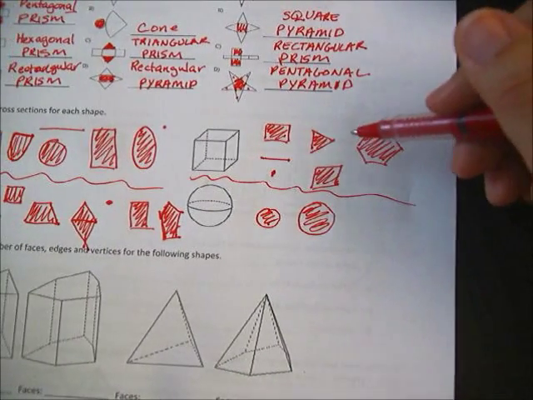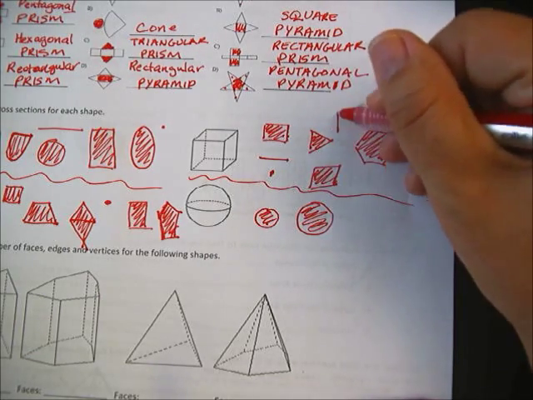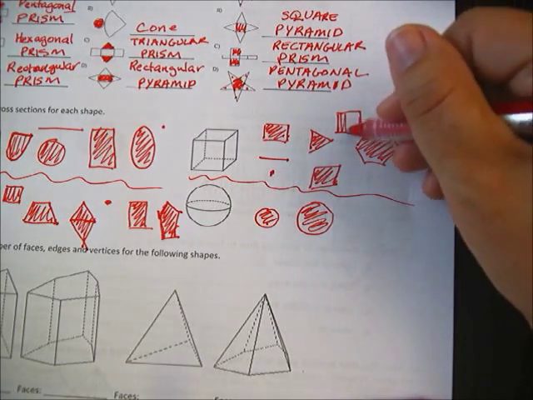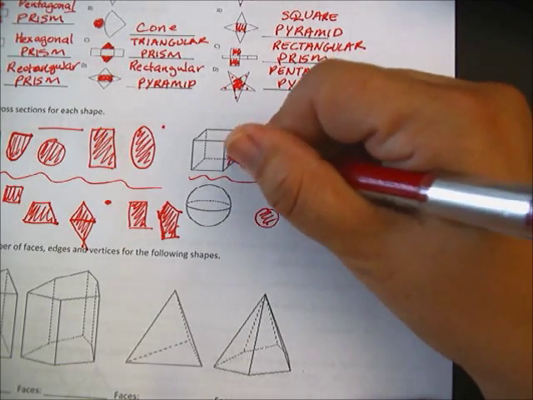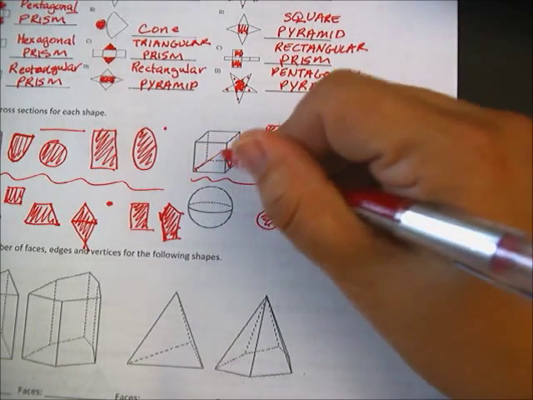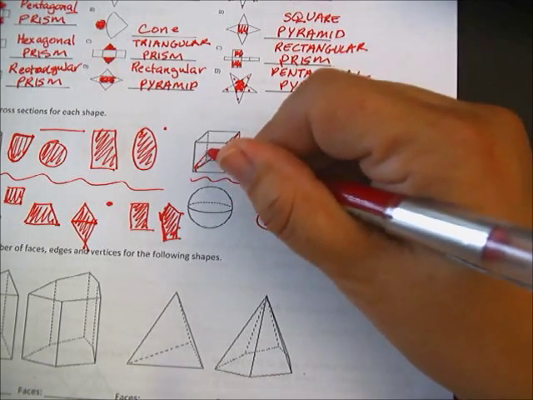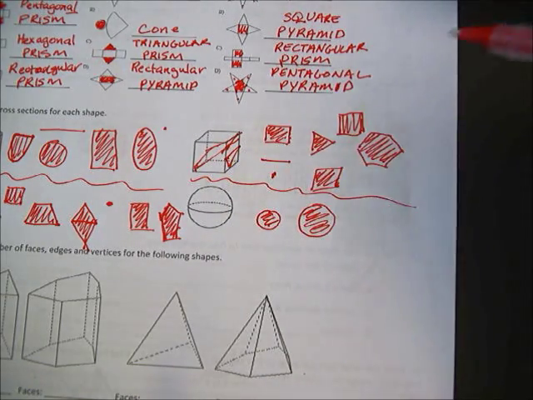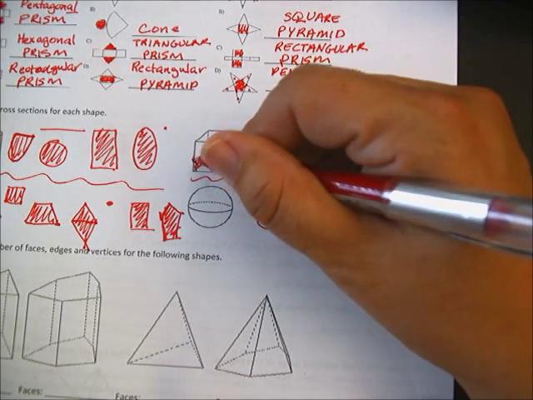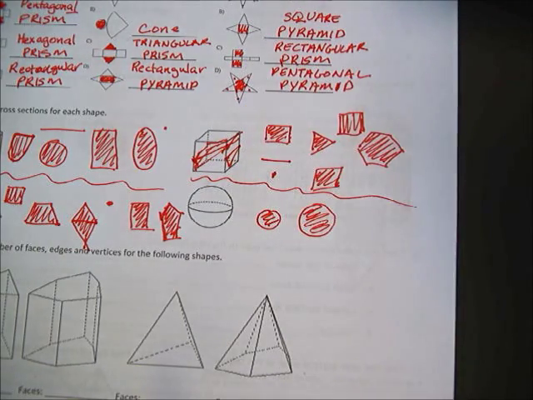For the square prism, we obviously had a square. There's my square. You could make a rectangle if you tilt it a little bit. You can make a triangle if you go on the sides there. You can make a diamond if you connect the dots, going a little bit slanty. And then you could even make a hexagon if you cut enough corners, like if you came across this corner, came across, kind of complicated, all right?